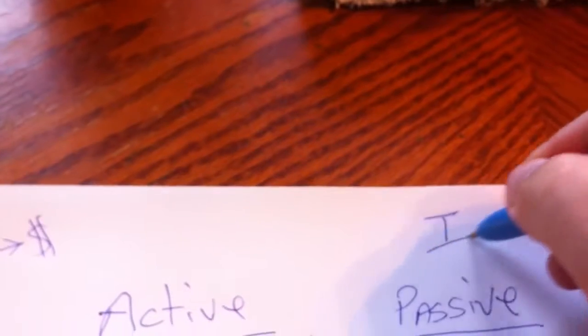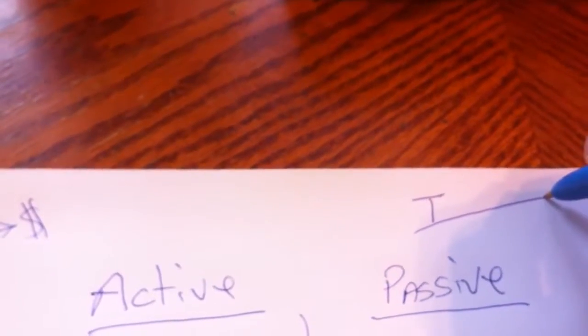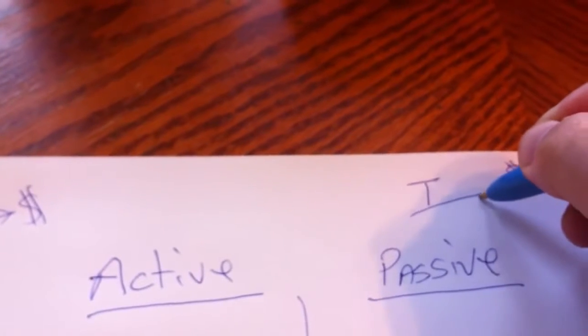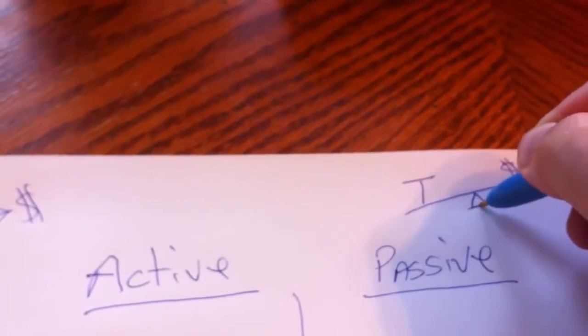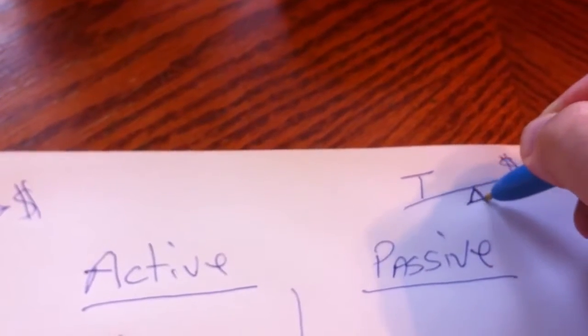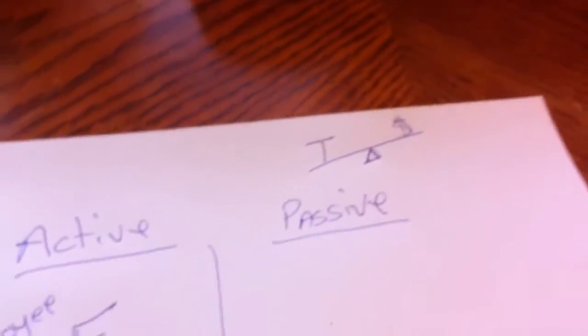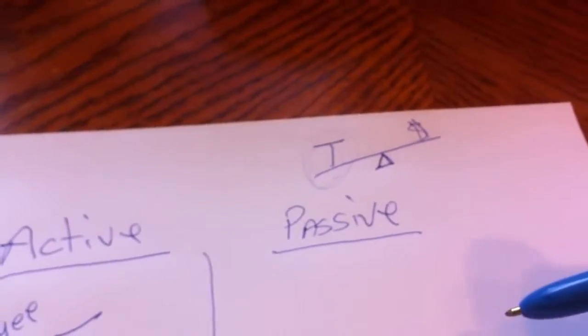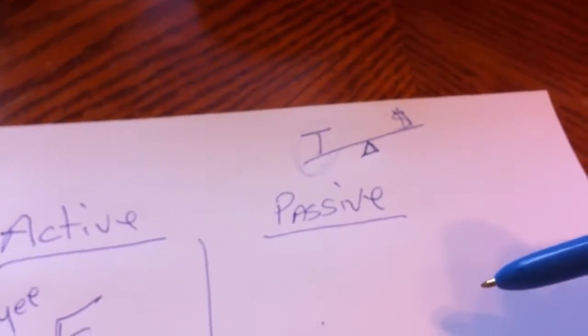But basically, you leverage your time for money. It's got a little seesaw going on here. So you invest your time on the front end, and it leverages money on the back end for long periods of time. So let's go ahead and explain what the passive side is all about.